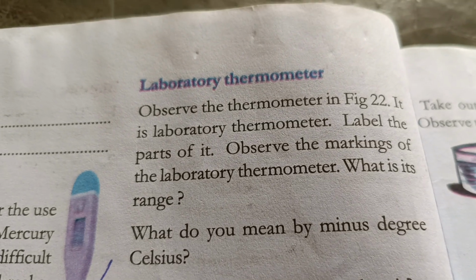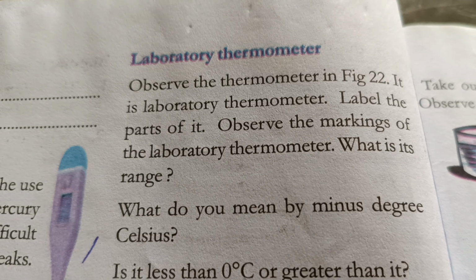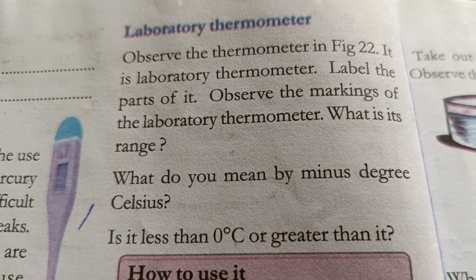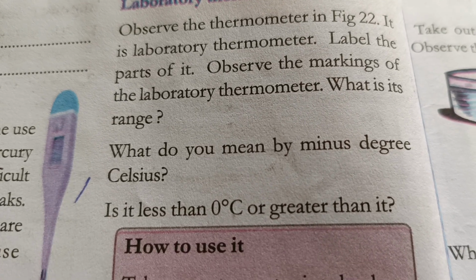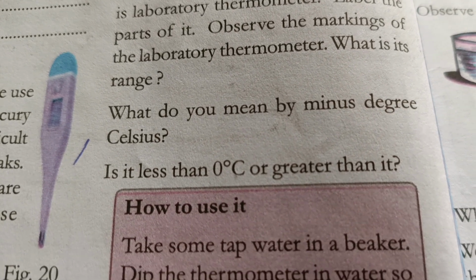Laboratory thermometer. Observe the thermometer in figure 22. It is a laboratory thermometer. Label the parts of it. Observe the markings of the laboratory thermometer. What is its range? What do you mean by minus degree Celsius? Is it less than 0 degrees Celsius or greater than it?